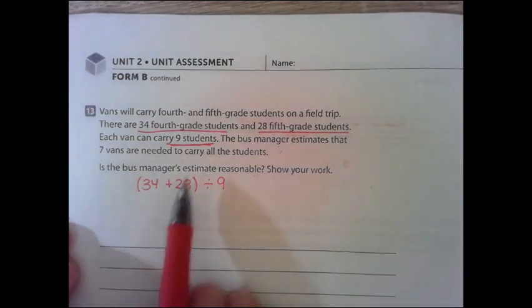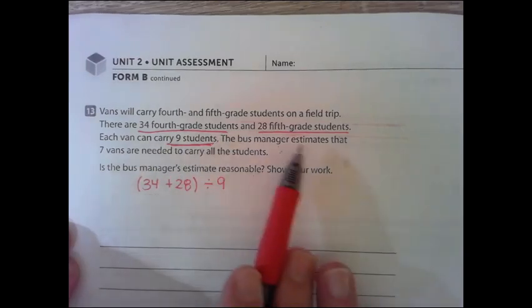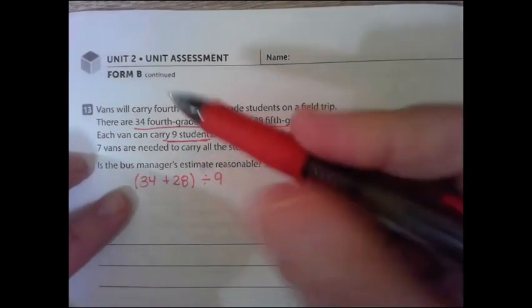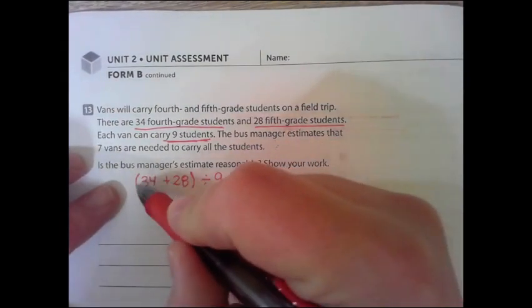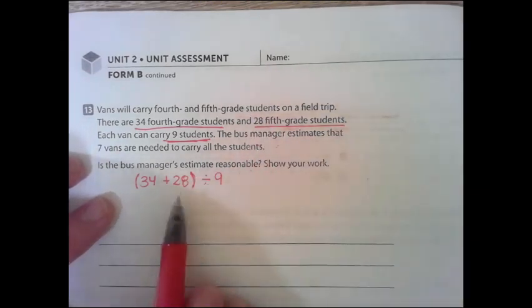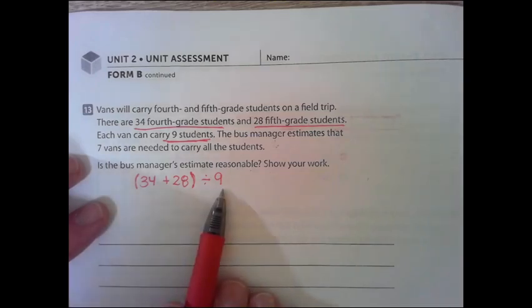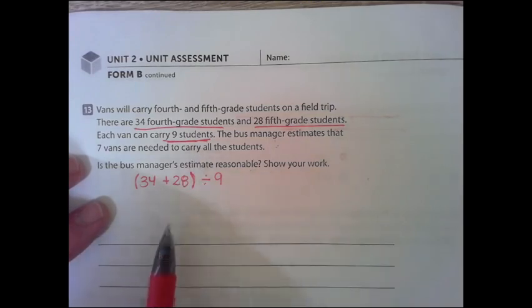So what I did here is I added our 34 4th grade students to our 28 5th grade students. And I kind of grouped them together. This is the total amount of kids. That's why I put them in parentheses. I put them in one group. Then what I did is I took all the total kids and divided it by 9, because again, each van can carry 9 students.